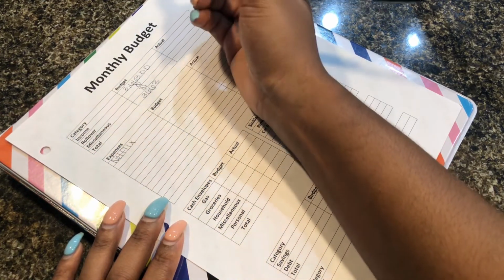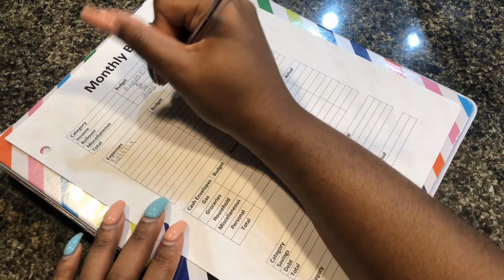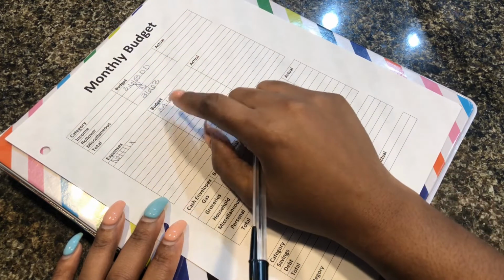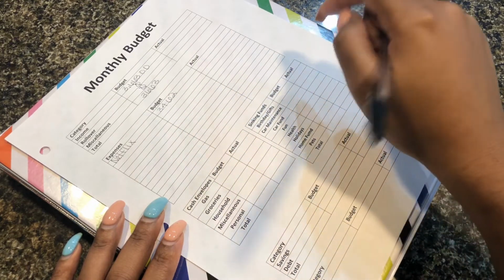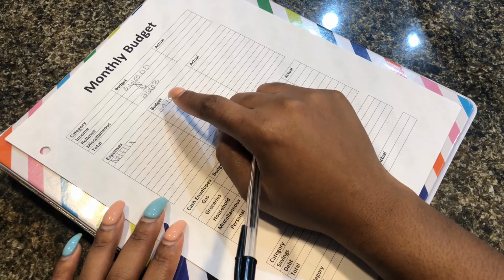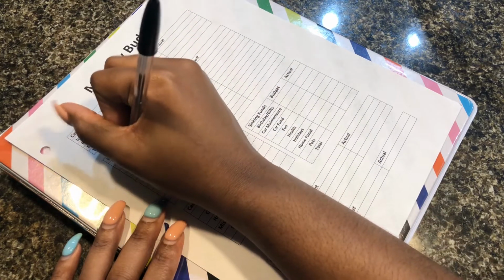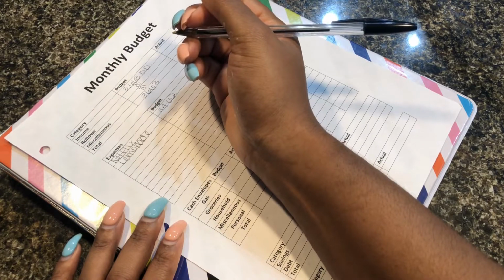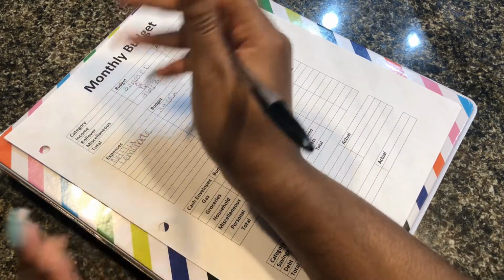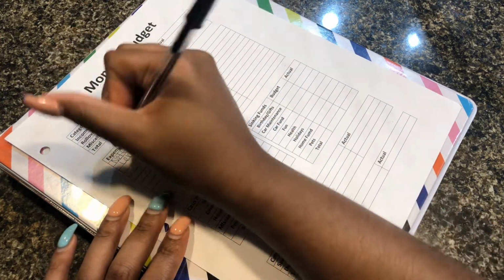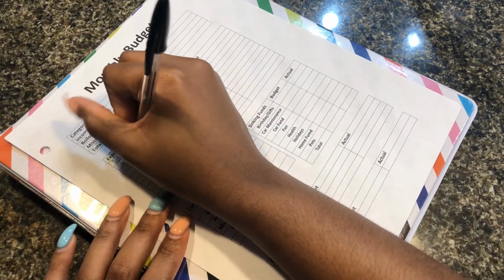And then for my expenses, I have my Netflix, which is at $34.62. And the reason that Netflix is at $34.62 is because I'll be paying it twice in April, because I'm getting used to this like getting paid bi-weekly.